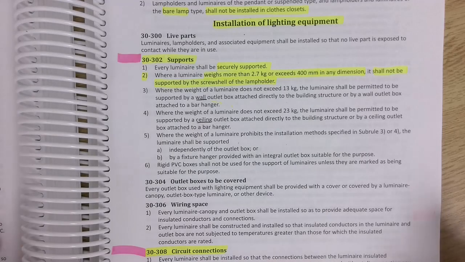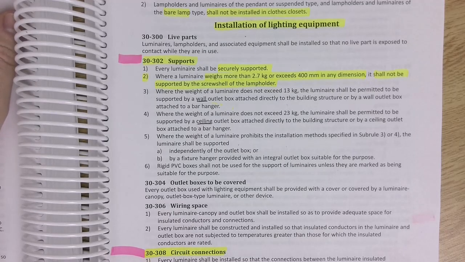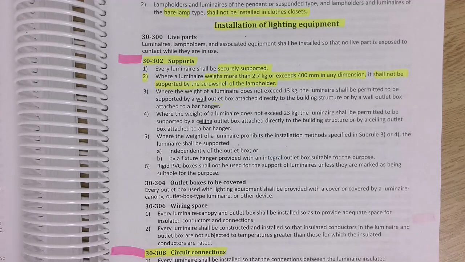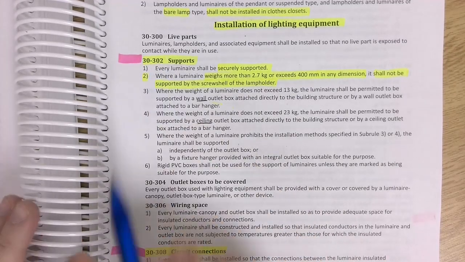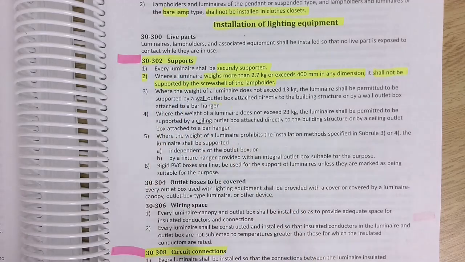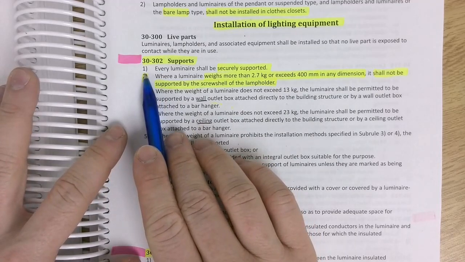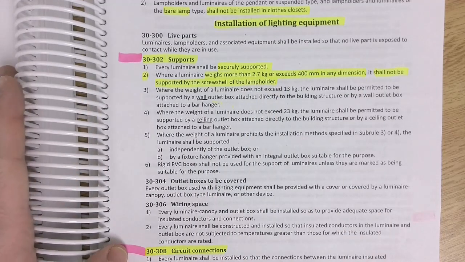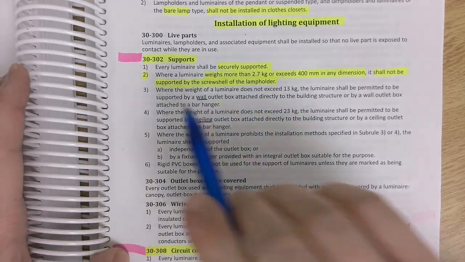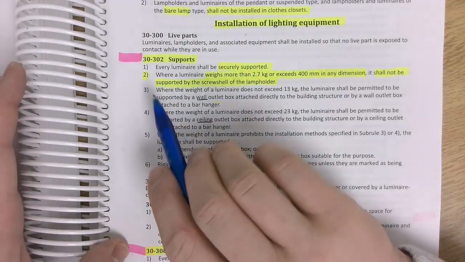So we're not going to install these lights and fixtures and luminaires just so that they can fall or not be supported correctly. To find out our minimum standard as per the Canadian Electrical Code, we go to 30-302 for supports. Okay, sub-rule 1, it's one that certainly makes sense. Every luminaire shall be securely supported. Okay, yep, we need to make sure they're supported. That's maybe one of the most straightforward sub-rules or rules in all of the code book.